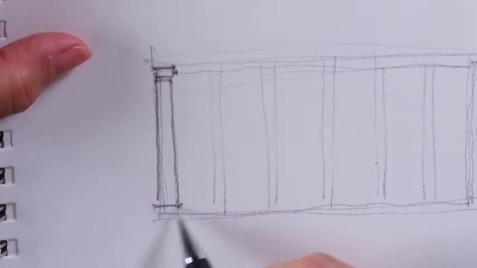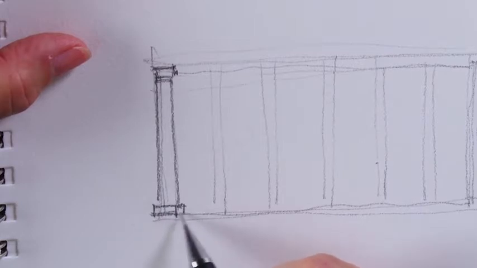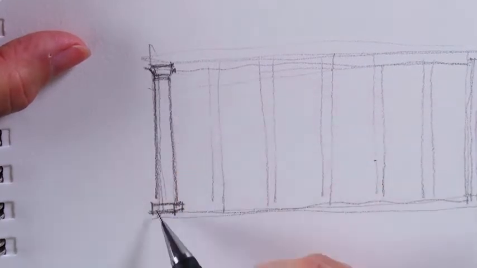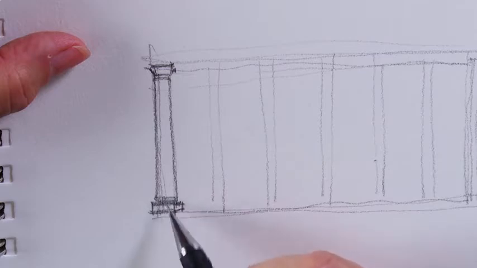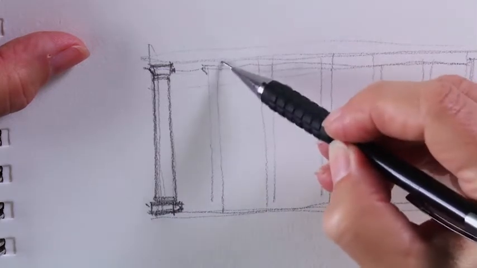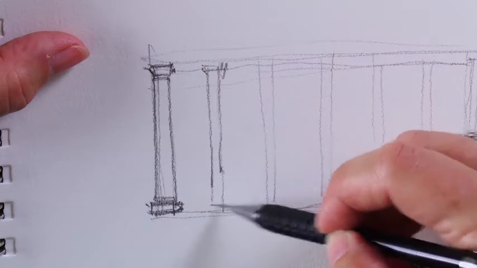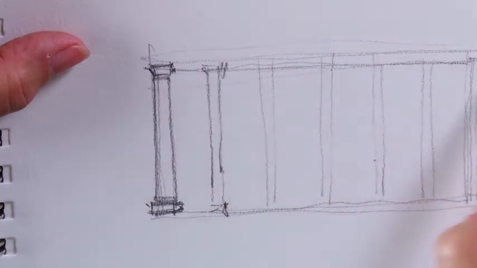And then of course there's the base. And the side of the base can be in perspective. And then I would start to add that same information on each of these blocked out columns. So let's take a look at what happens when we draw columns in perspective.